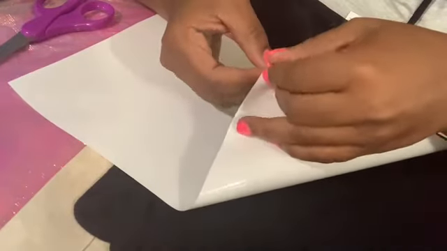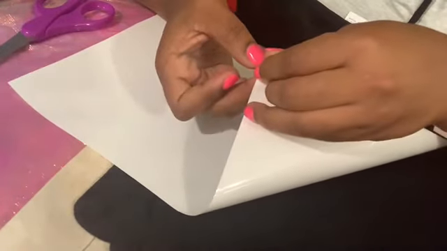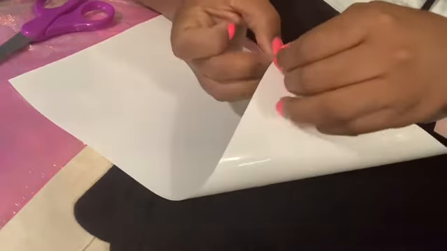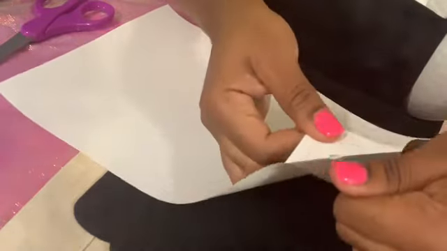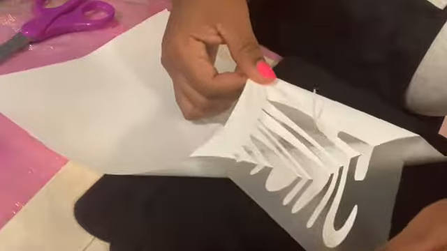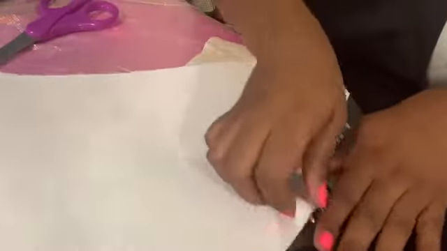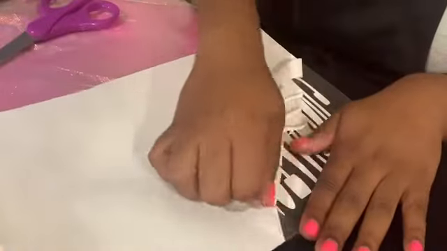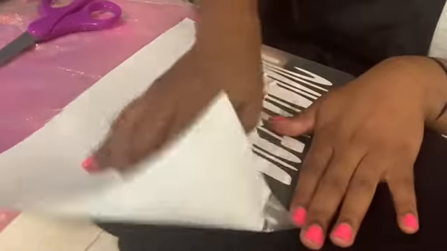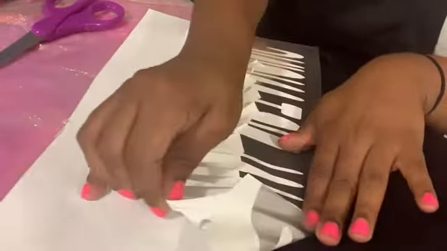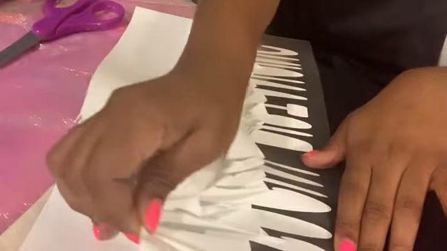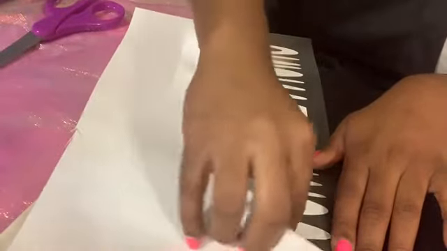So once you get that, now you want to weed very carefully. Weed just means taking the vinyl off. So the social distancing part, put your hand down and you can slowly just pull it off. Usually the bigger designs are pretty easy to weed.